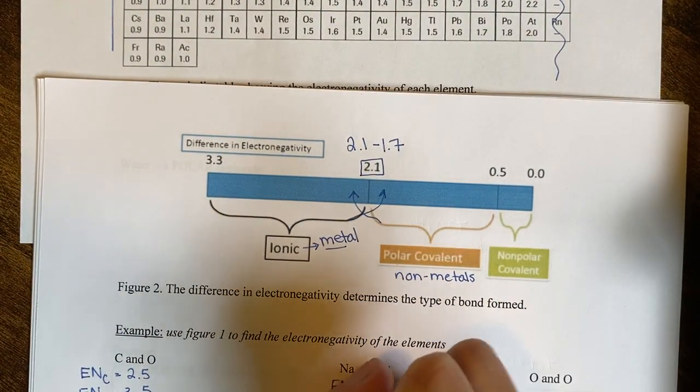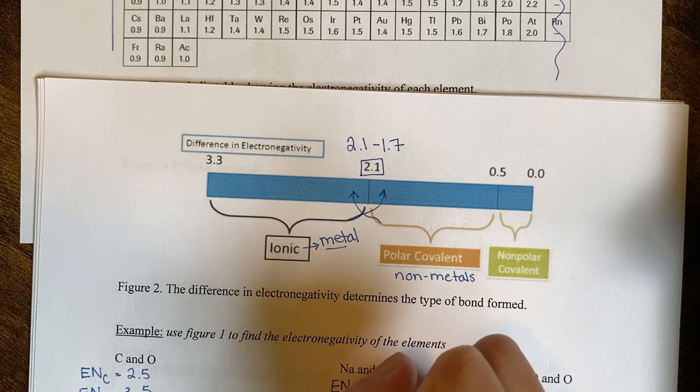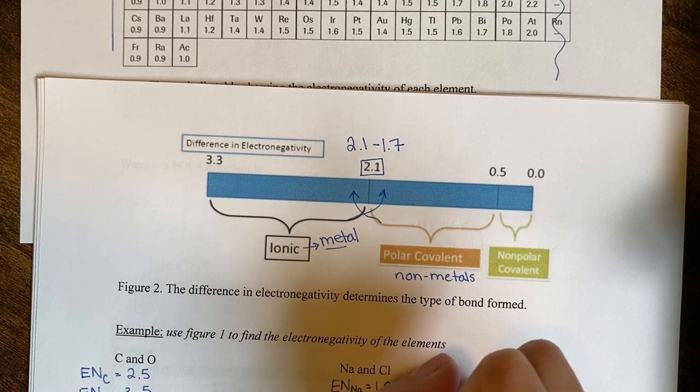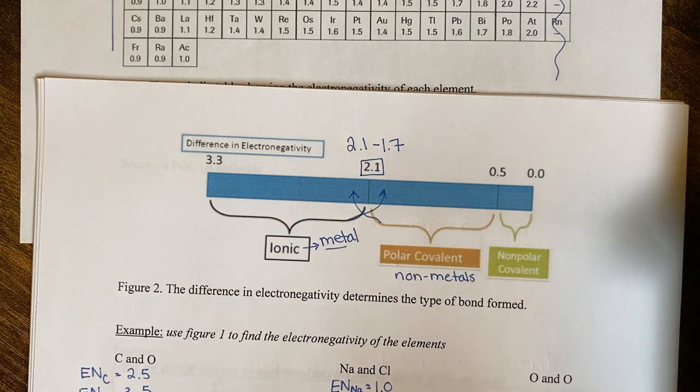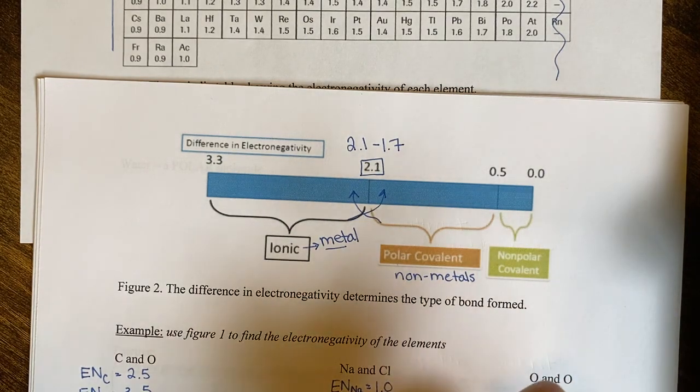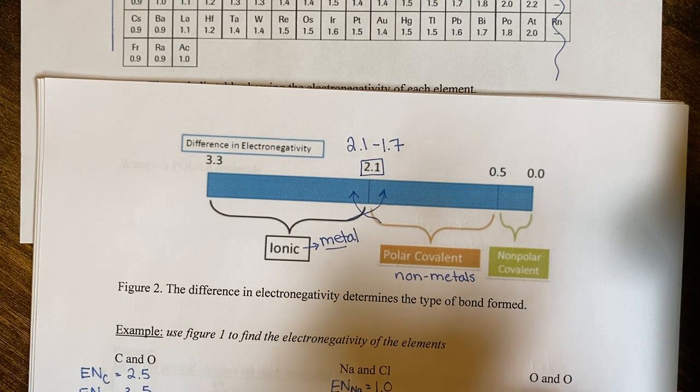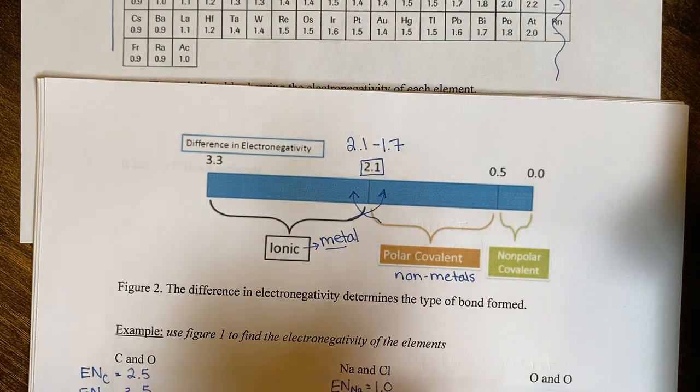So the difference, delta EN, is 2.9 minus 1.0, which gives us a total difference of 1.9. We've also got a metal and a non-metal. So this falls in that little gray area here, but because we've got a metal and a non-metal, we know that this is going to be an ionic bond.